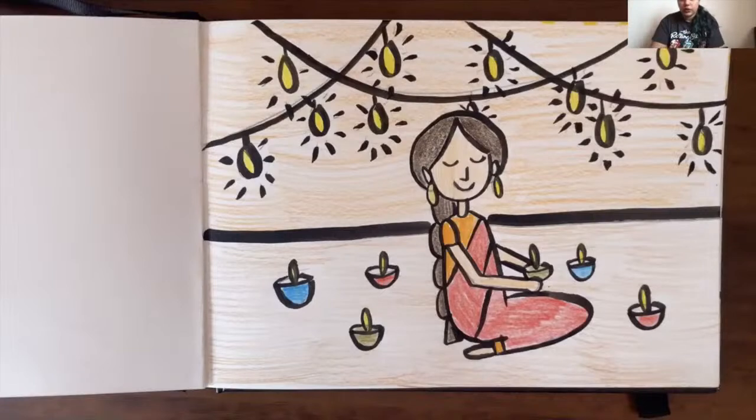Now if you feel you want to go ahead and color it in any different manner, that is completely up to you. You can change up the colors if you like.